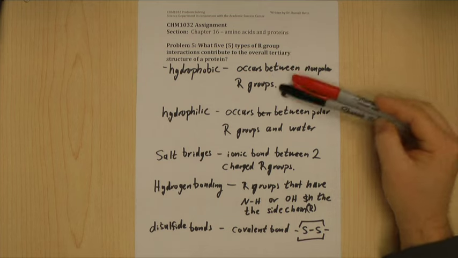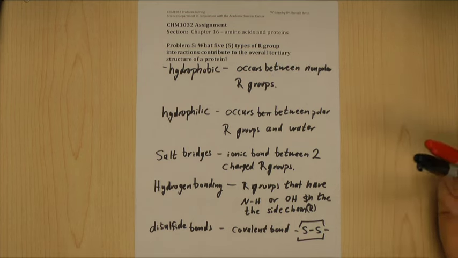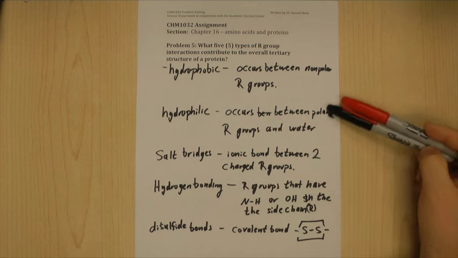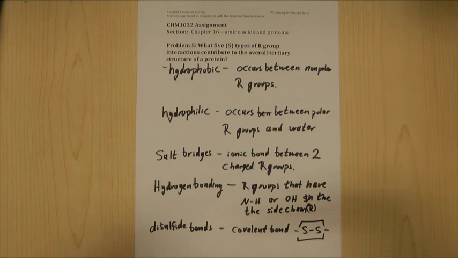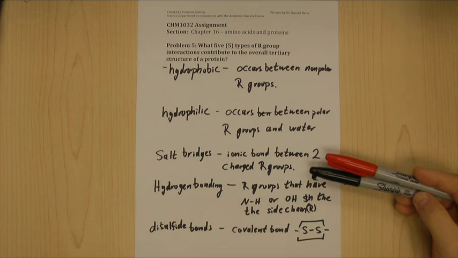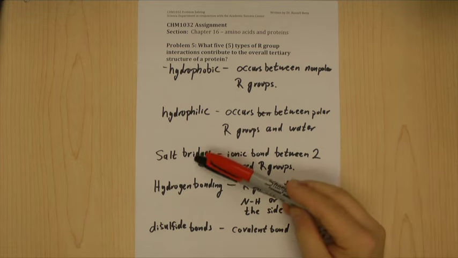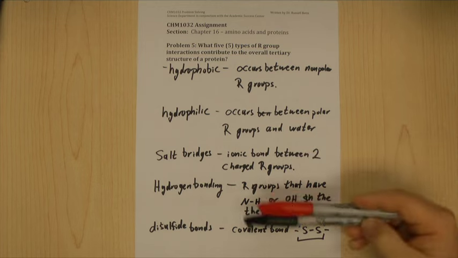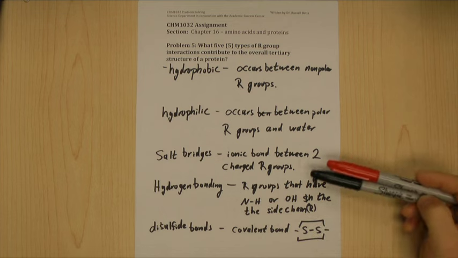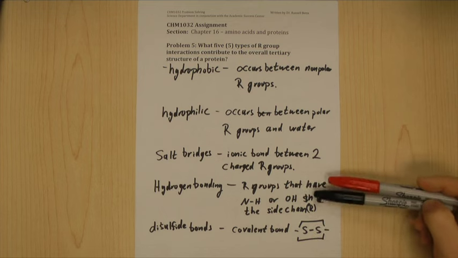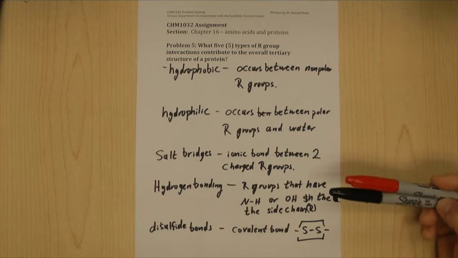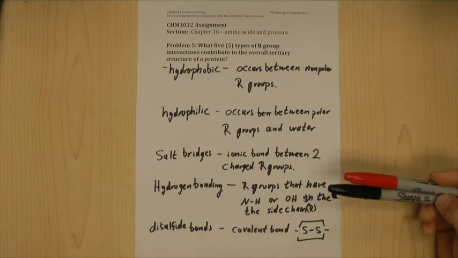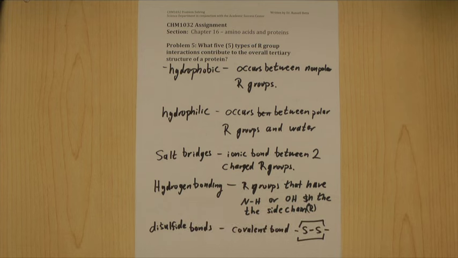So hydrophobic occurs between nonpolar R groups. R groups that have carbon and hydrogen. Hydrophilic occurs between polar R groups and water. Basically, the protein will turn to allow those side chains to face the aqueous environment of typically where you find enzymes or proteins. Salt bridges are ionic bonds between two charged R groups. Hydrogen bonding, R groups that have NH or OH in the side chain. So those R groups will interact. They will hydrogen bond with each other. Disulfide bonds are covalent bonds, sulfur to sulfur, single bond.